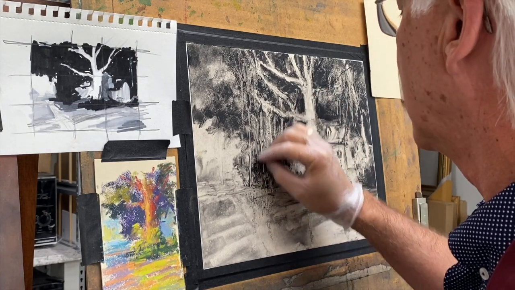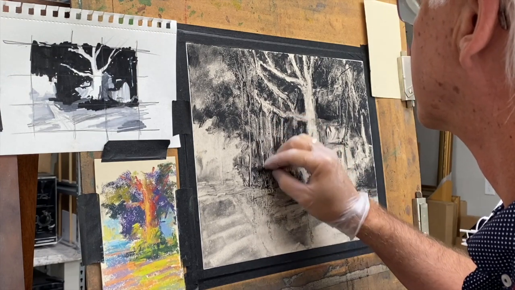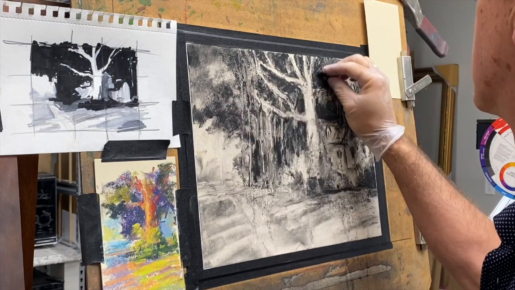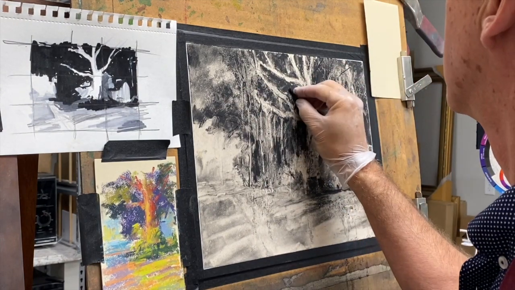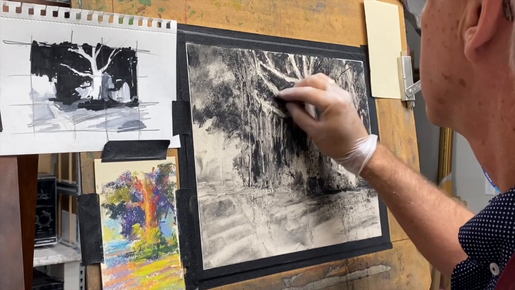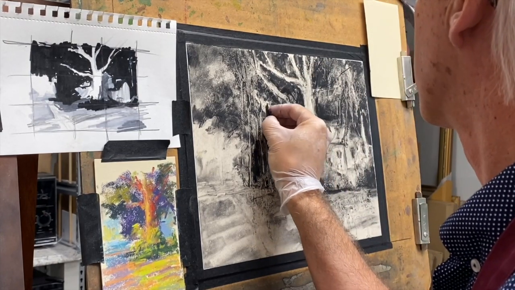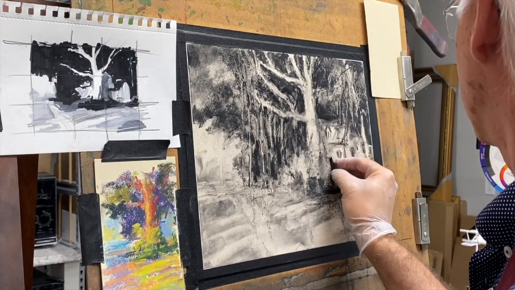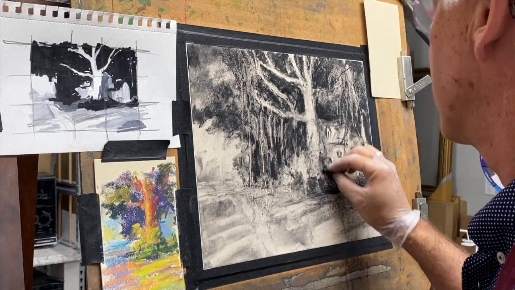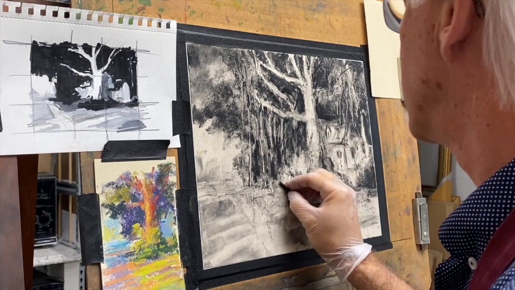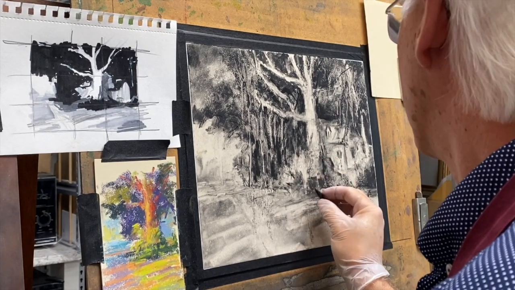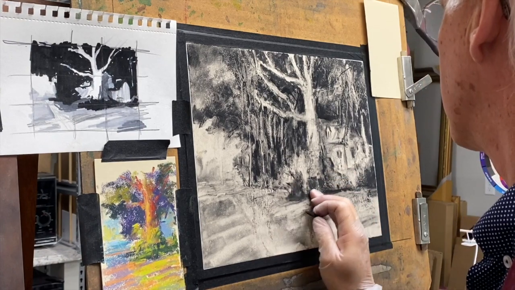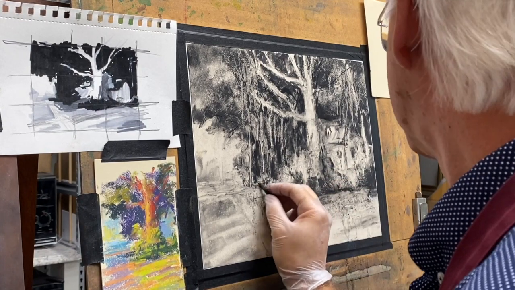Doing a little bit of negative painting or drawing. Still keeping it pretty loose. Now there are times when you can even go back if you want and spray it some more. Get some more texture going if that's what you feel like it needs or wants. I don't think I'm going to necessarily do that. I will smudge here and there.